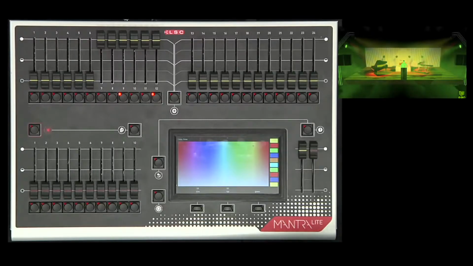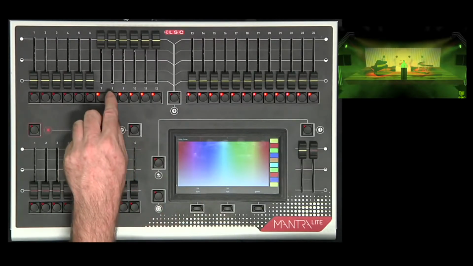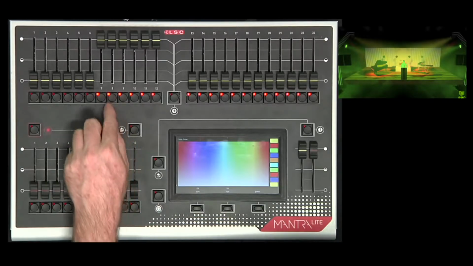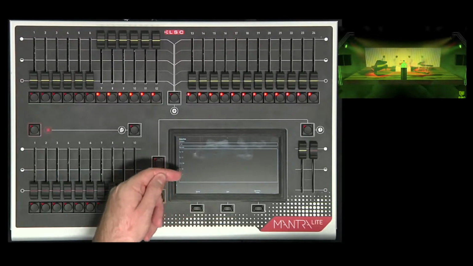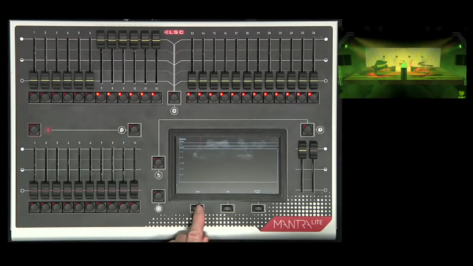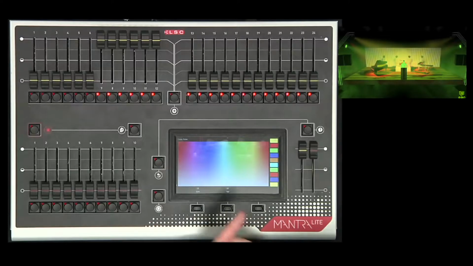If you want more advanced selection of fixtures, you can also tap on the buttons to select and deselect, or you can use the select button to bring up a list of recent selections and reselect them from there, or select none, or even reverse the order.